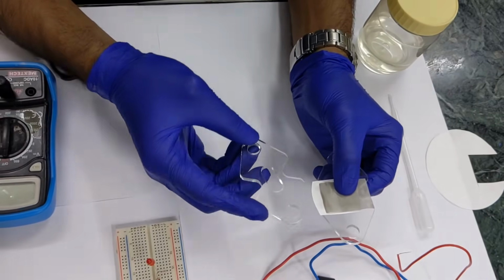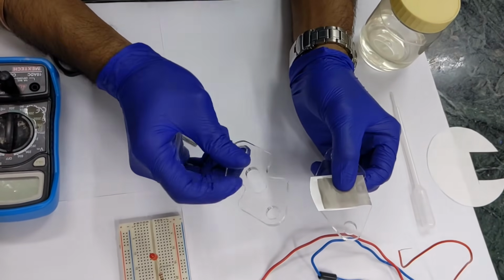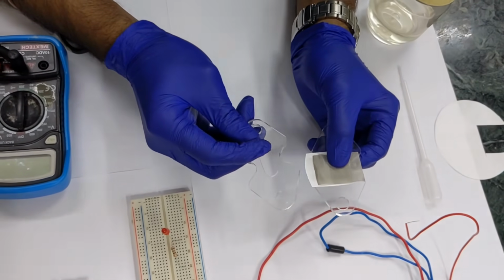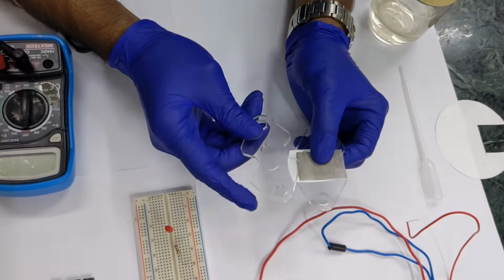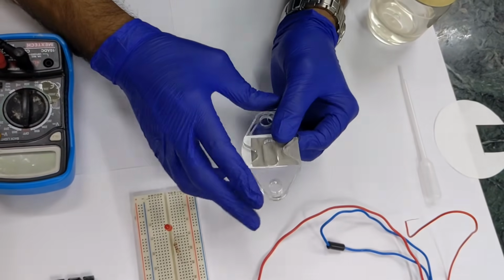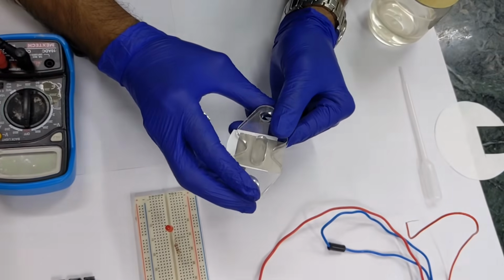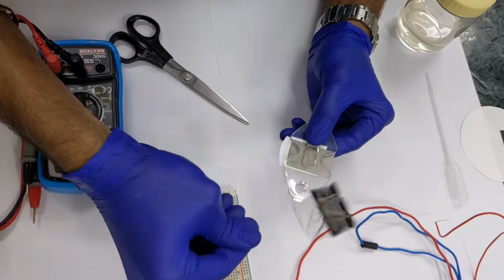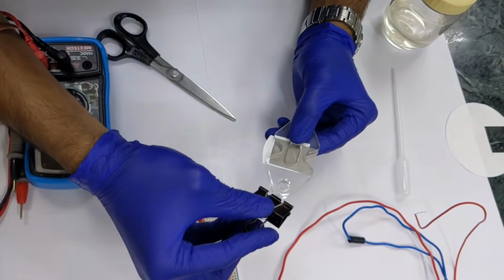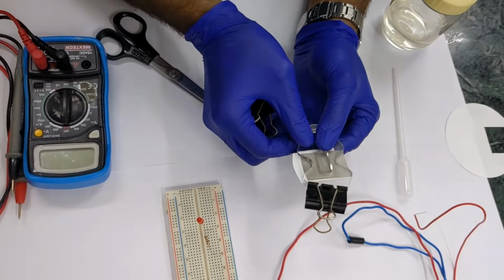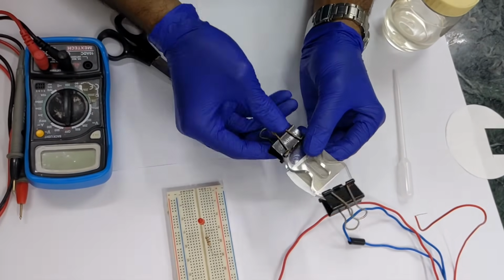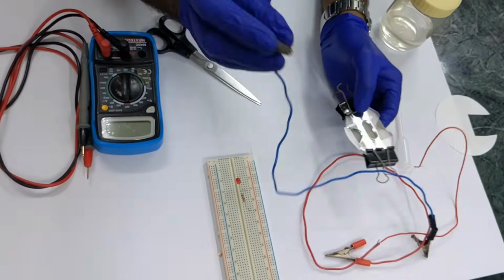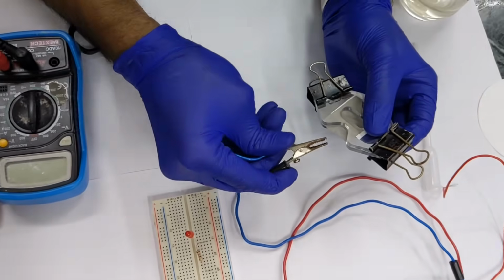And now on top of this, this is the upper part of the cell which has a slot in it. This is to provide the cathode with excess air. Once you sandwich the components, secure the cell with these clips. Once done, then use these crocodile clips to connect the electrodes.